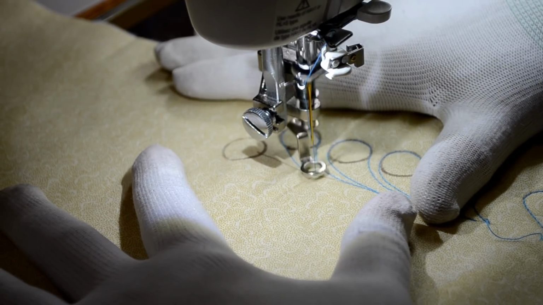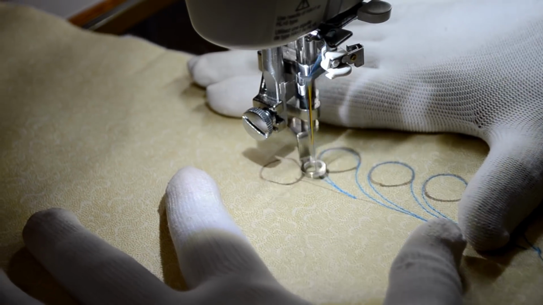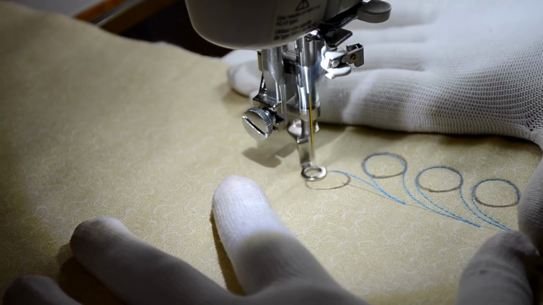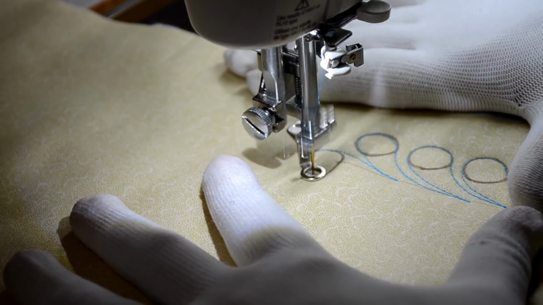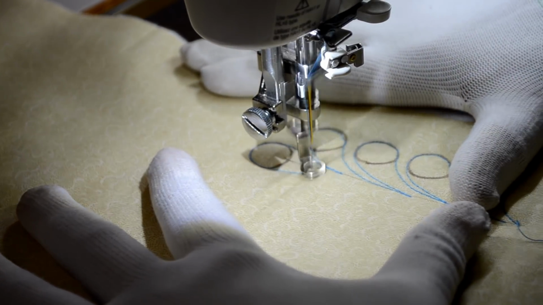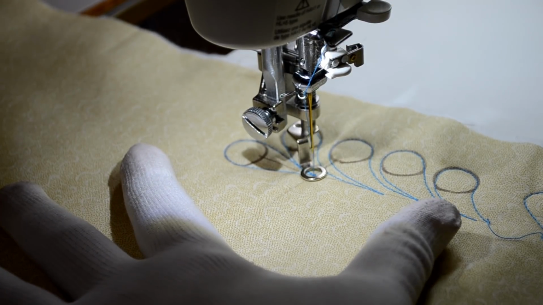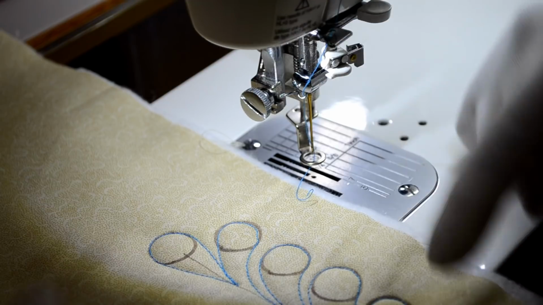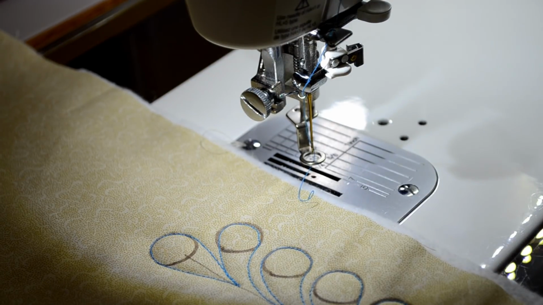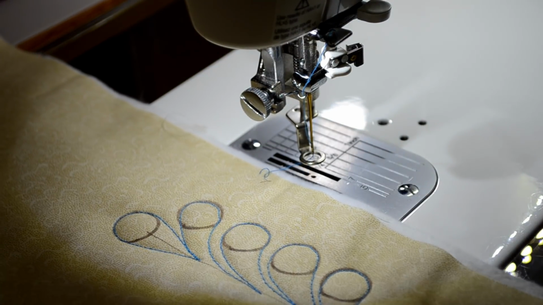Now, to top it off, the cherry on the top, we're going to come up to the side of the sun, go around, and come back home again. So now you've stitched 1/2 of a feather.